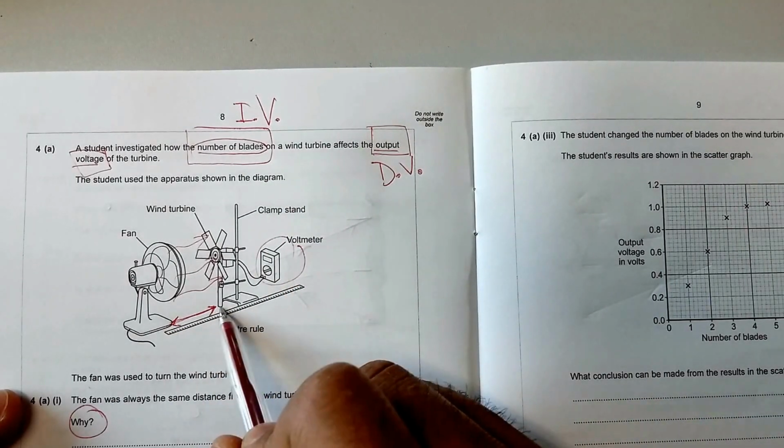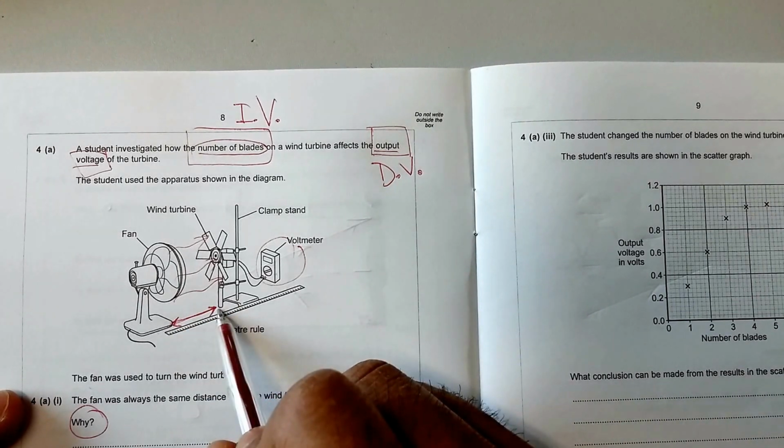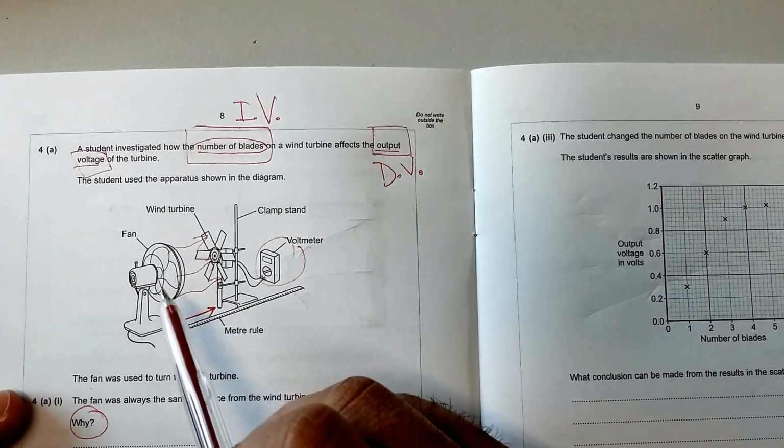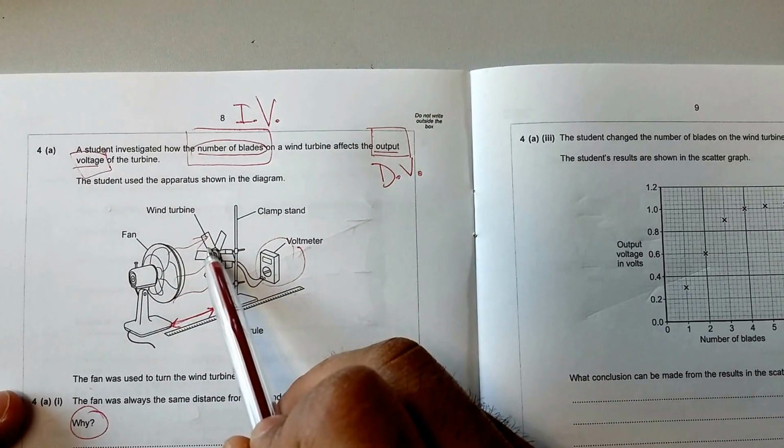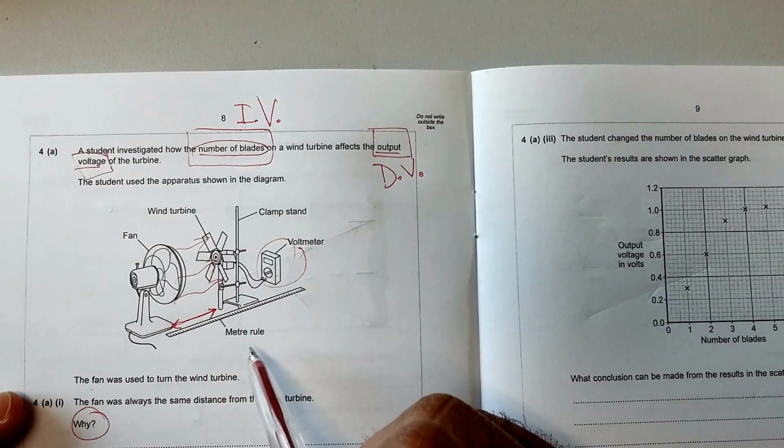It is one of the control variables. You have to control it. So it's one of the control variables in order to ensure that nothing else is affecting the results other than the number of blades.